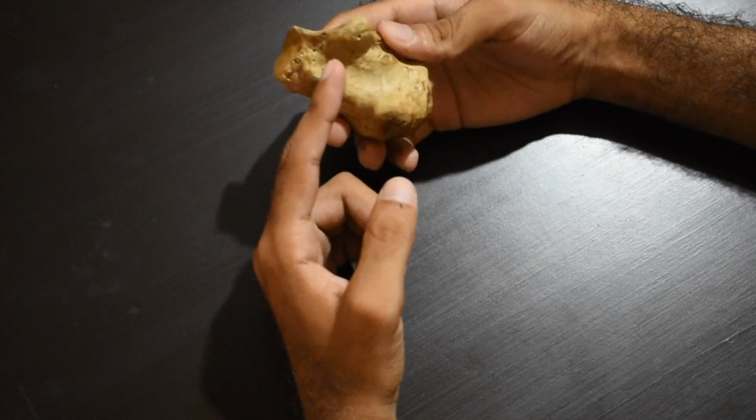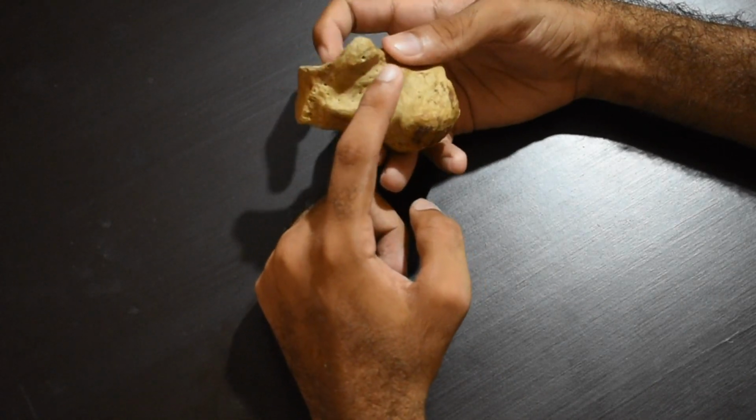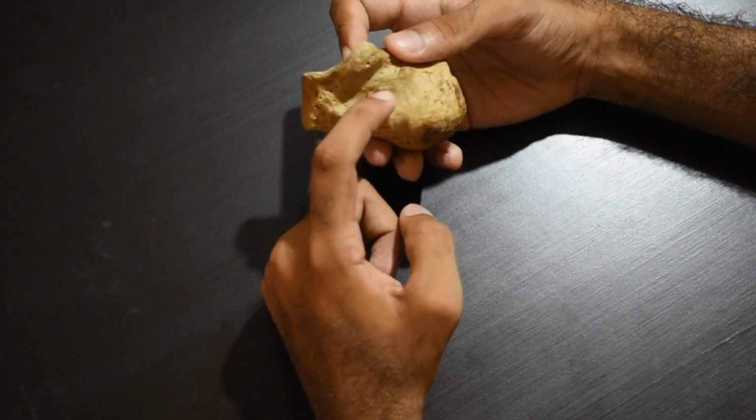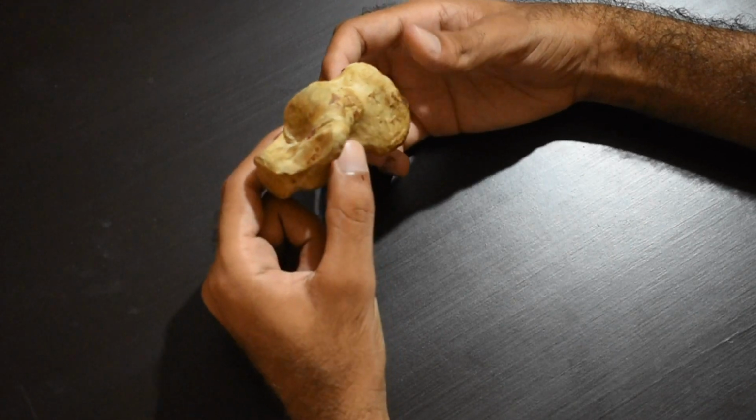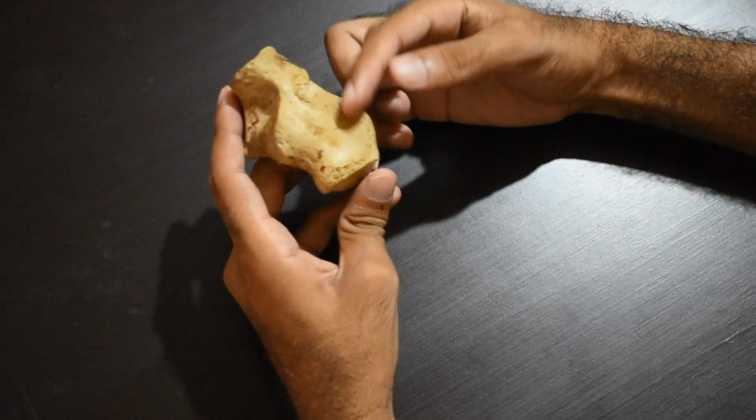And the medial surface below this grooved part is providing attachment to the medial head of flexor digitorum accessorius. So the flexor digitorum accessorius arises from both medial and lateral surfaces of calcaneum.